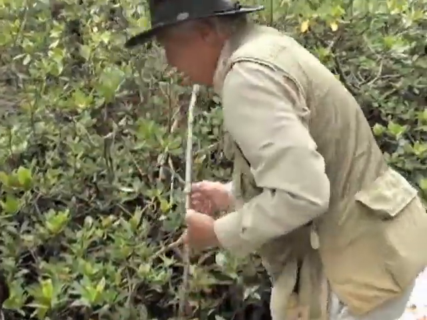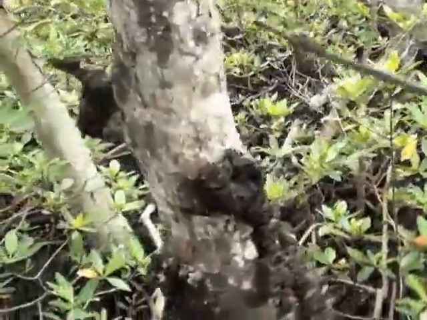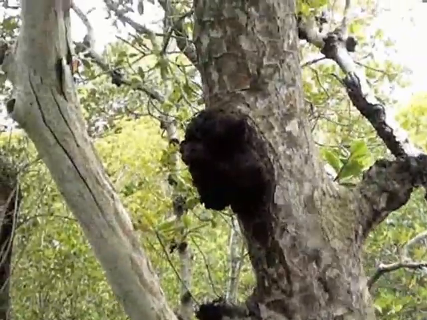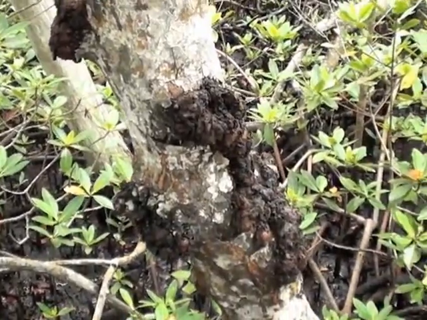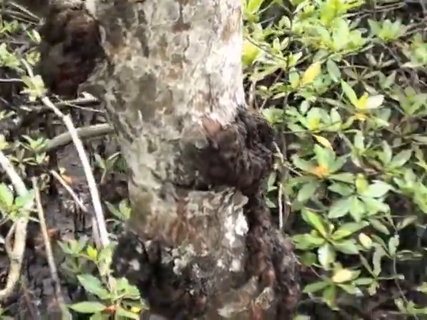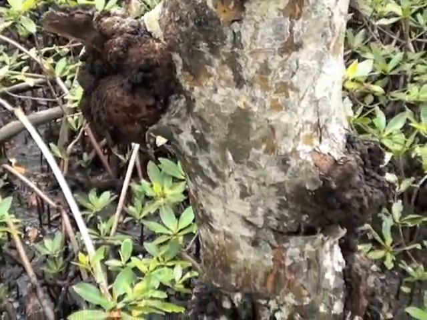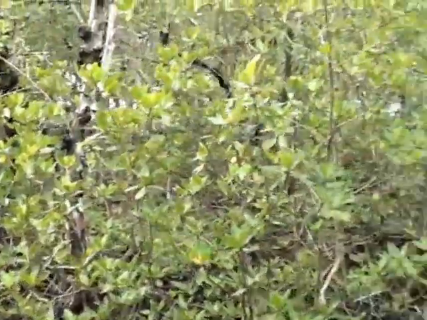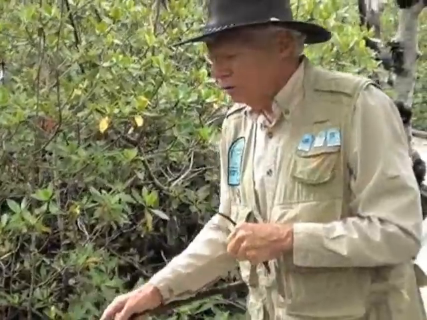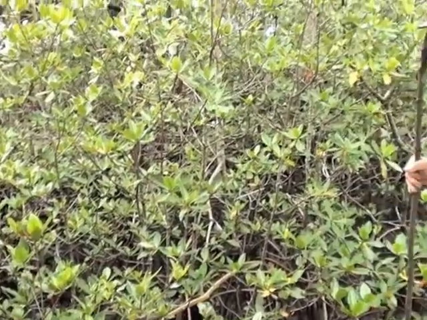Take those with me. And let's see, what else can we find in here? Oh yeah, these horrible looking things, these tumors. These are called galls. They're caused by a wasp that maybe 20-25 years ago came in here and got on the red mangroves. It only affected the red mangroves, and they injected a fungus into the bark of the red mangrove, and this is the red mangrove's response to it with these rather large tumors. They're called galls. They're caused by insects.